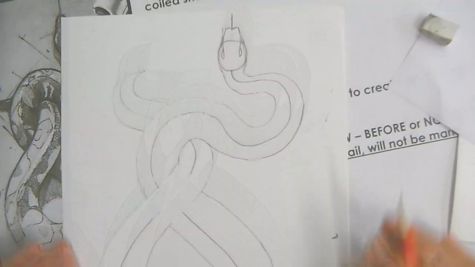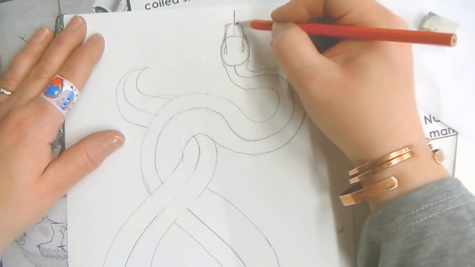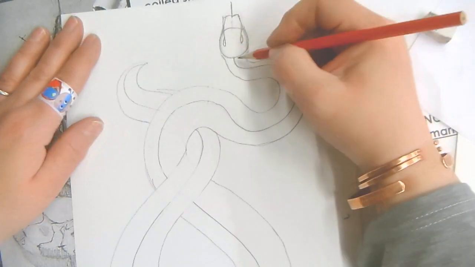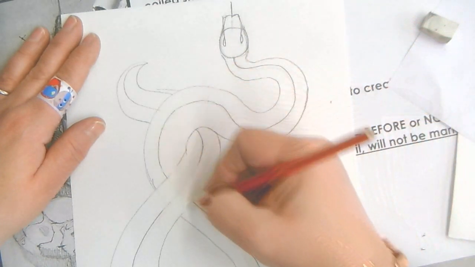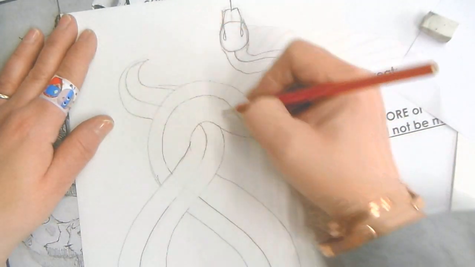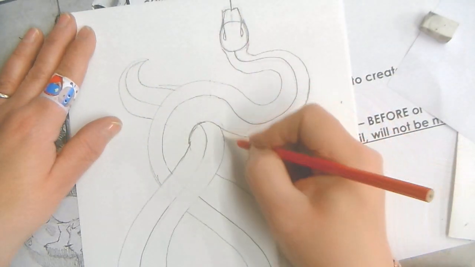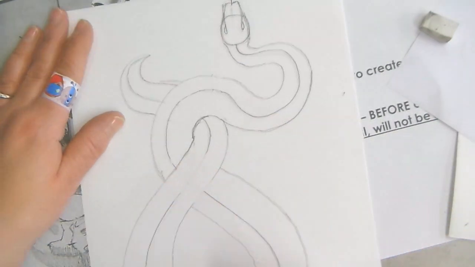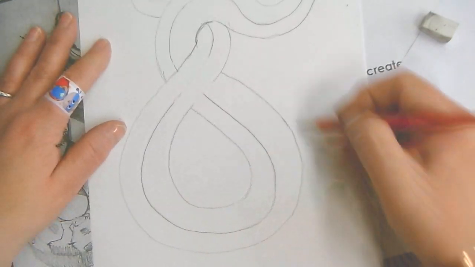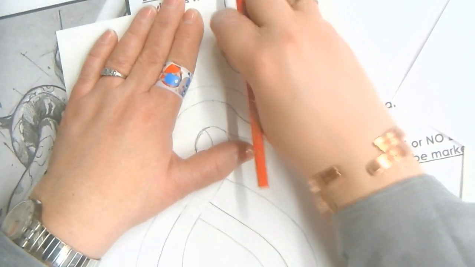So there's my basic shape. I've got the circle for the head, the front part for the actual mouth, I've put the eyes in. There's the coil, and I've drawn the coil underneath the snake's body there, and the body comes on top, and it comes round to the bottom, all the way round. And now I'm going to start adding some detail. So I'm going to rub out the lines I don't need.